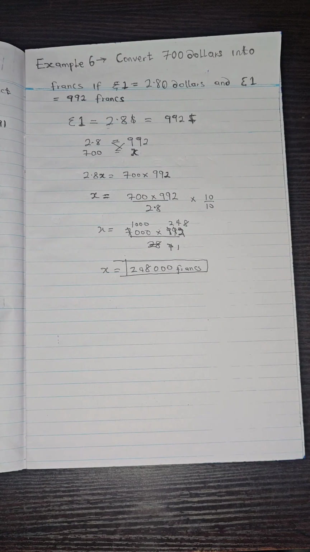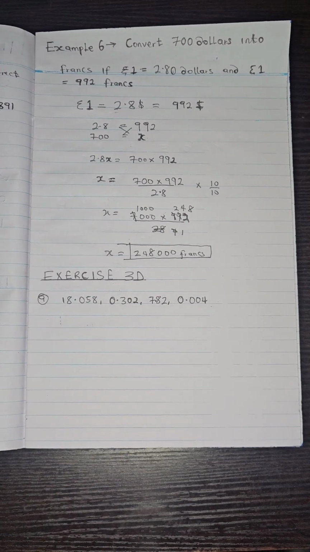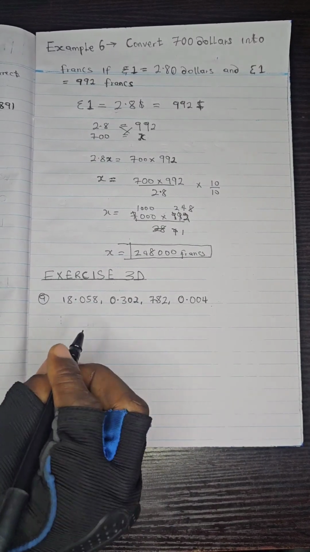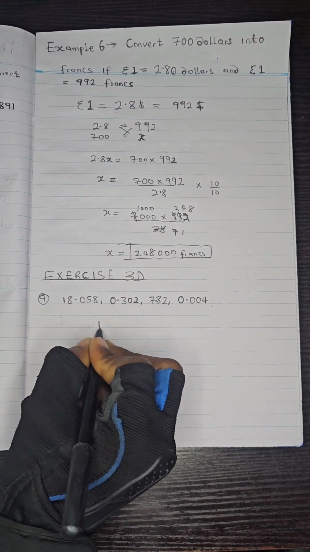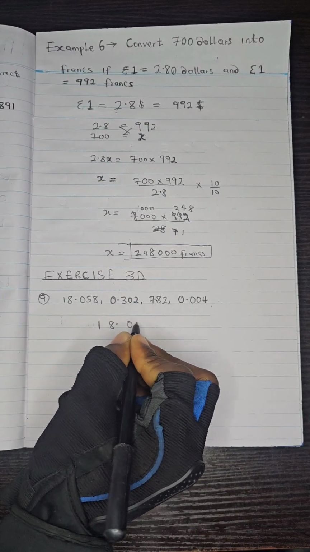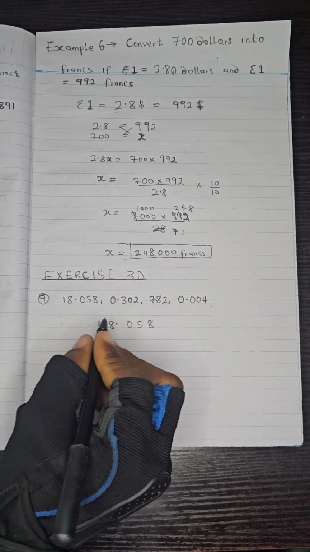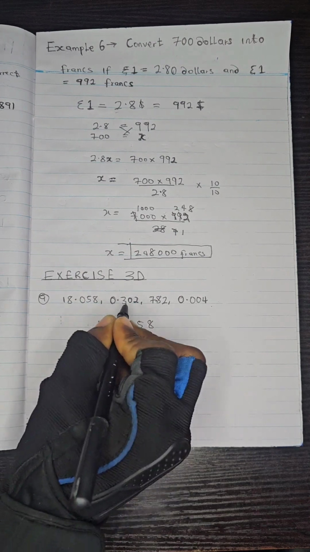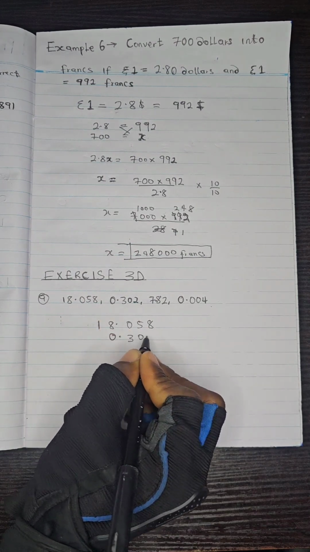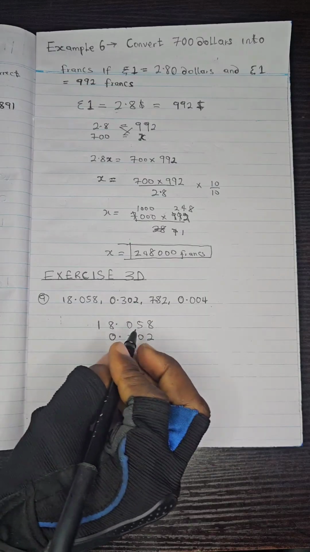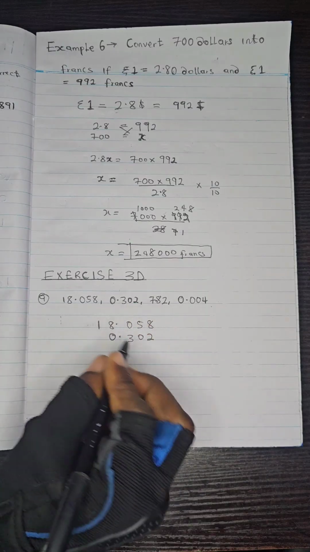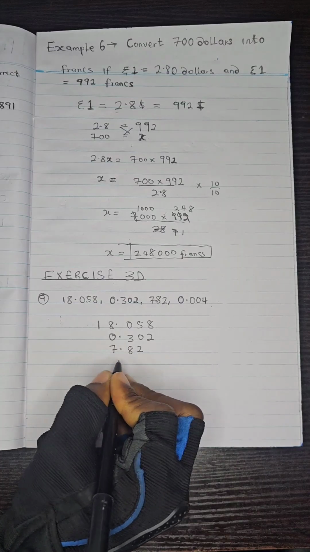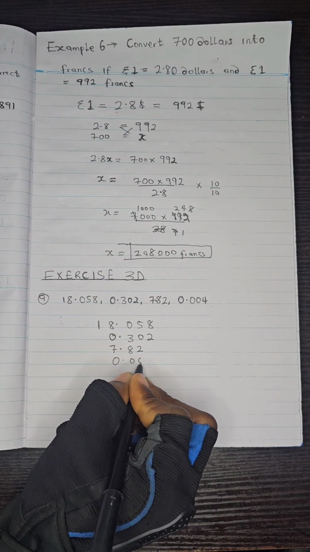Let's go to exercise 3D. So this is 3DA. You have been told to add these numbers. Remember what I told you, the place values are very, very important. 18.058. In this case, maintain the place value: .302. Don't scatter it. Once you mix up the place value, you are failing already. Here you have 7.82, and you have 0.004.